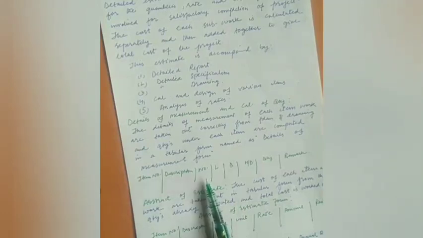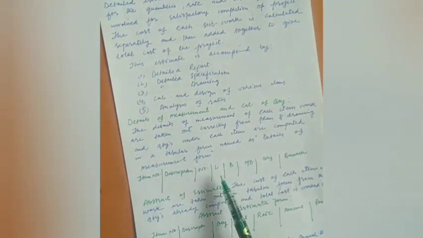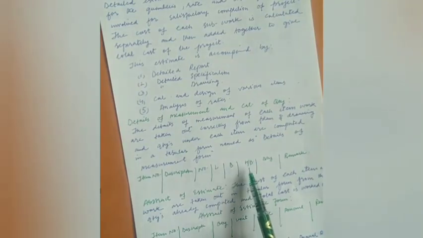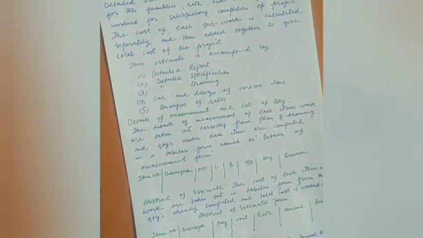And one thing about the description, it should be brief, and it should be very informative. Secondly, we will mention the number, how many times this type of work is involved in our project. Then we will calculate its length from the drawings, its breadth, then the height or the depth, then multiply all these, and we will get the quantity, and then we can also have a remark, if any.